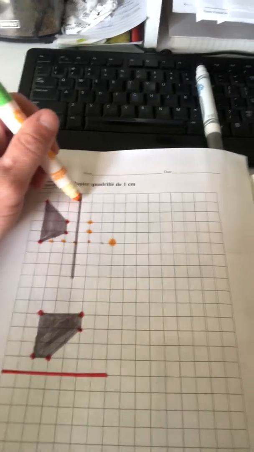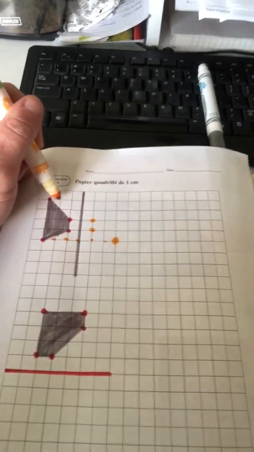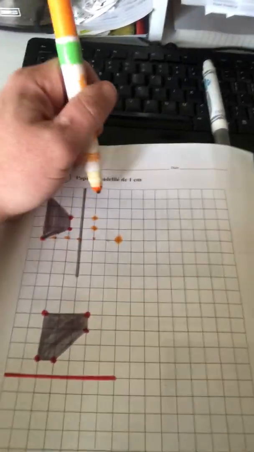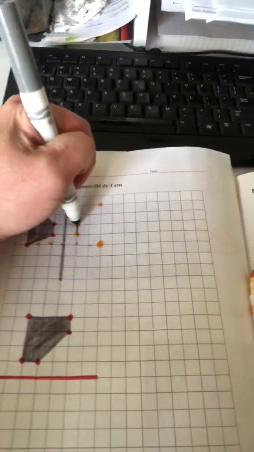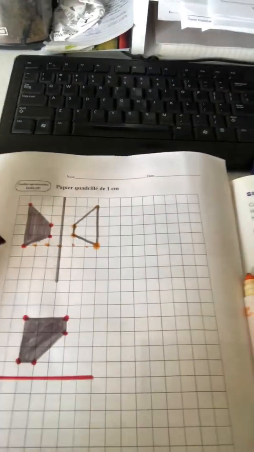This top one: start at the line, 1 to the left, 2 to the left, 3 to the left. So 1 to the right, 2 to the right, 3 to the right. And then when I'm done, I can connect all 4 of my new vertices together, and I will see that they are flipped over. My far outside is still on the outside, but on the opposite side. My bottom is still on the bottom.